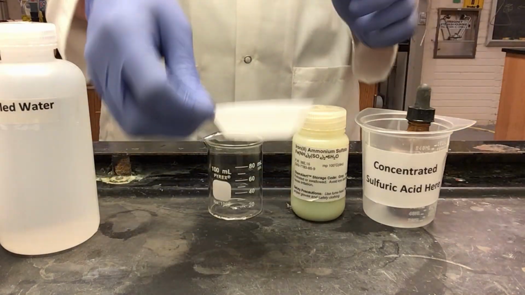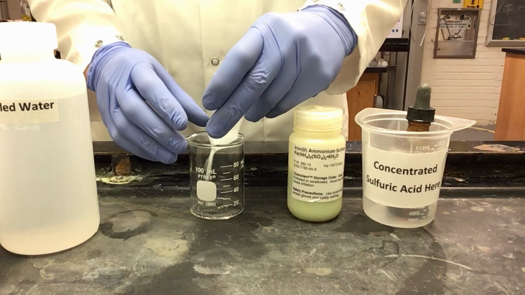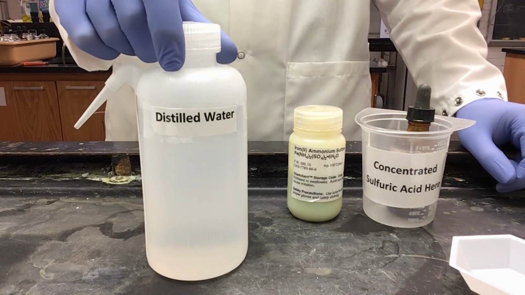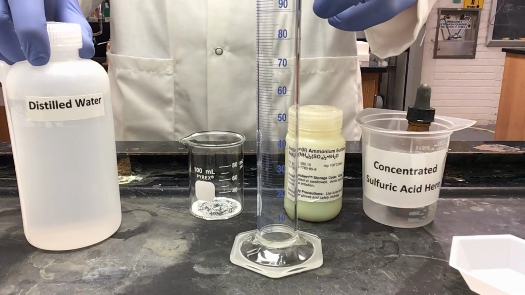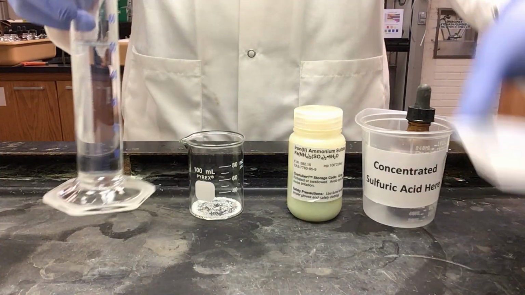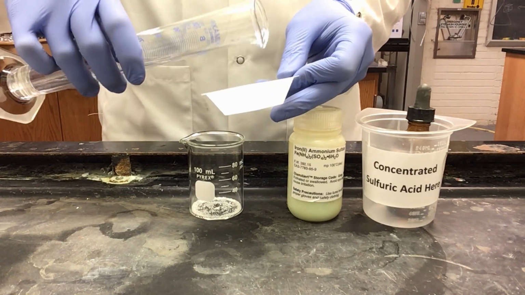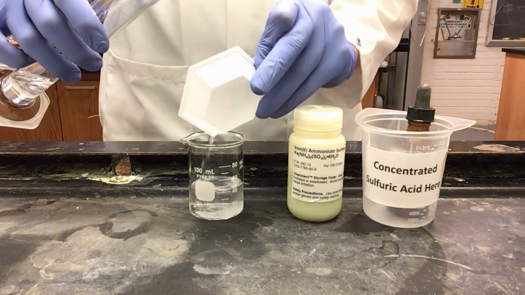So I can take this and add it to my 100 ml beaker. Then I will take my DI water and measure out 50 milliliters in my 100 ml graduated cylinder. Now with my water, I can rinse my weigh boat to gather all of our solid.